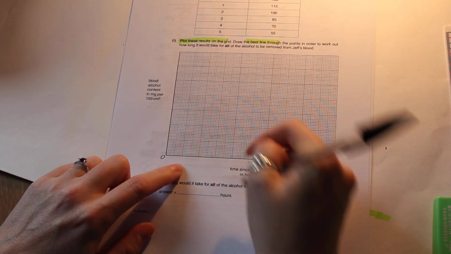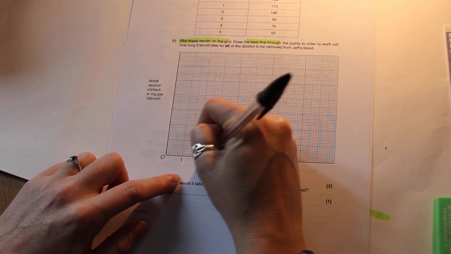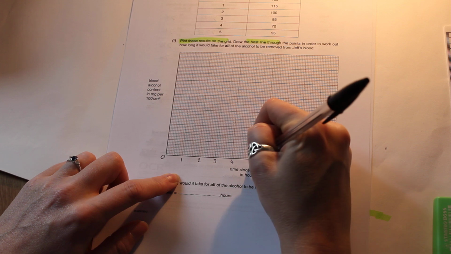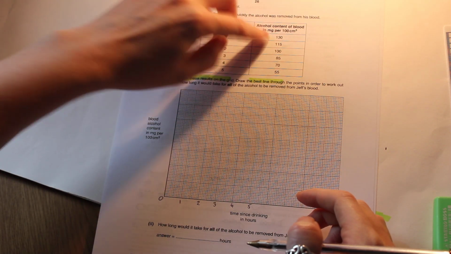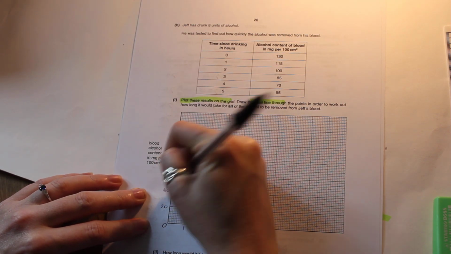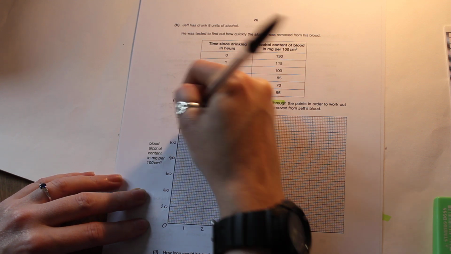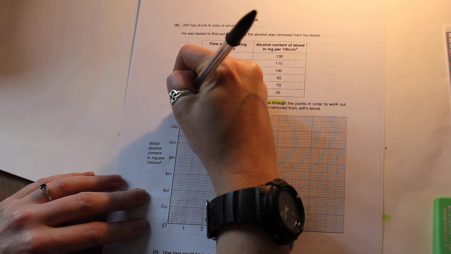If we start off by working out the time, we've got to go up to 5, so just use one of the big squares because it's nice and simple. Then we need to go up to 130 on our y-axis, so the easiest way to do that is to go up in 20s. And again, label your axes nice and clearly first of all.